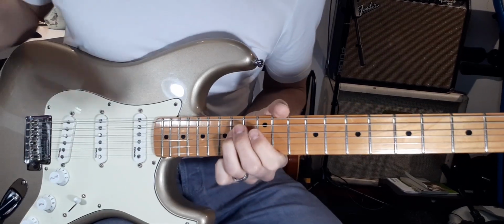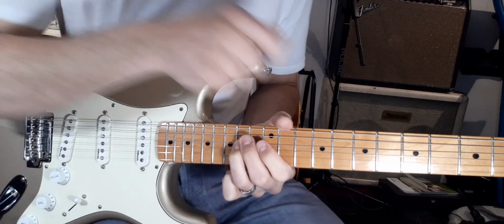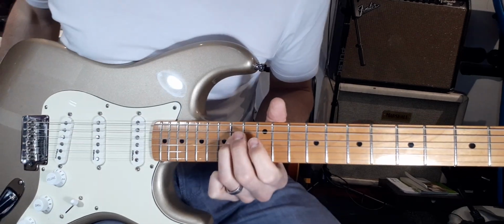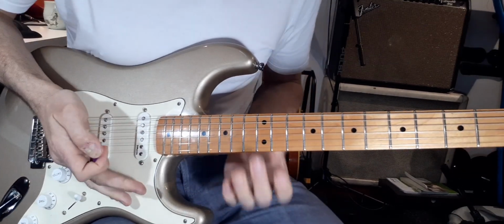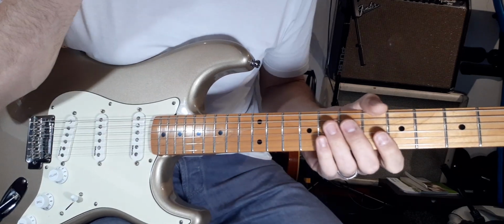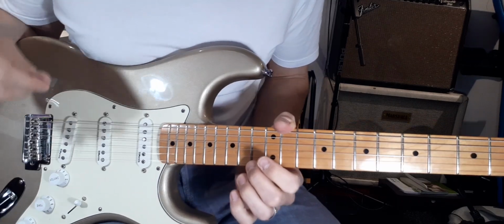Right? But what makes the difference, and what's going to make it sound like it's actually following the chords and not just some random kind of lead playing over the top, is this whole target note thing. Just making sure you're ending and you're targeting those chordal notes at the right points.